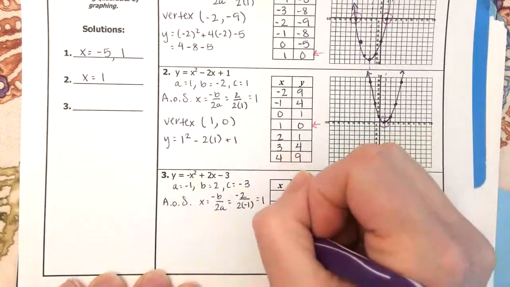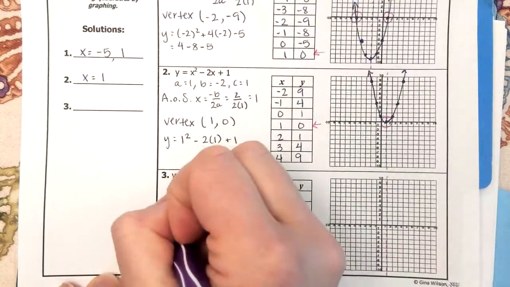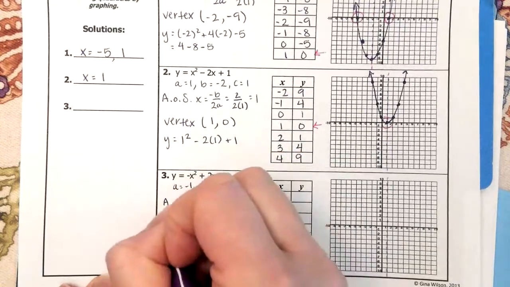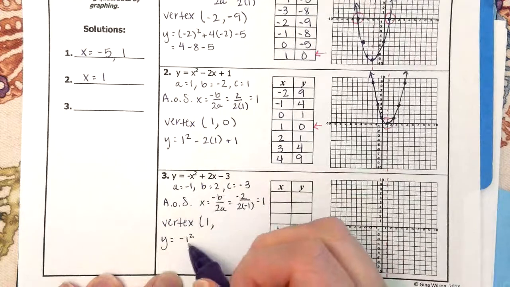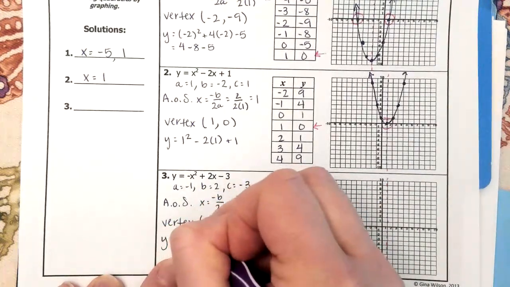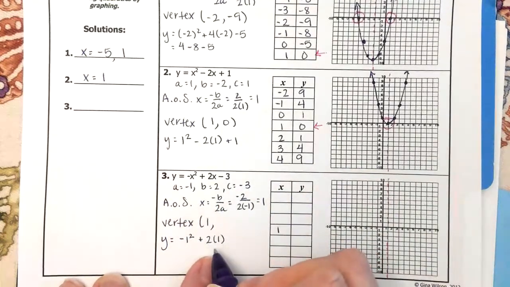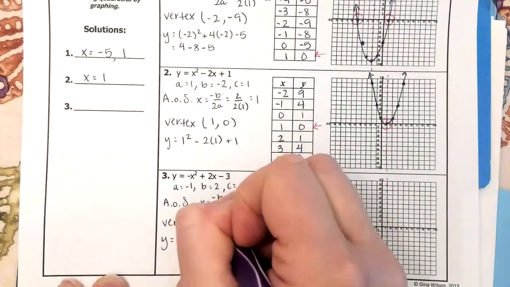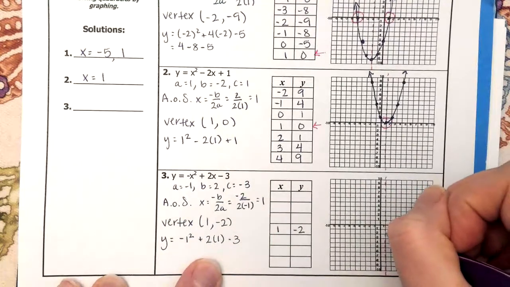That goes in the middle of my xy table. And then to find the rest of my vertex, I know the x-coordinate is 1. The y-coordinate is -1 squared. 1 squared is 1. Make it negative. We get -1. Plus 2 times 1 is 2. So -1 plus 2 is +1. Minus 3 is -2. So my vertex is at 1, -2.